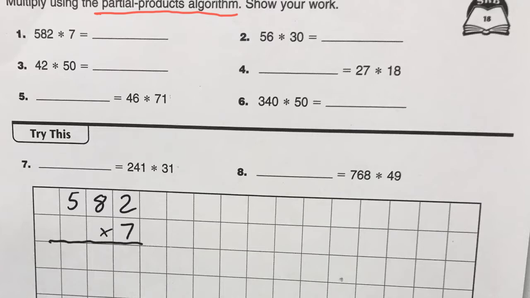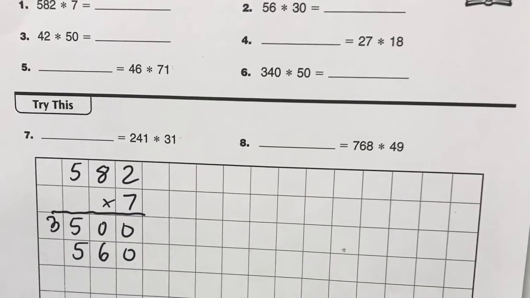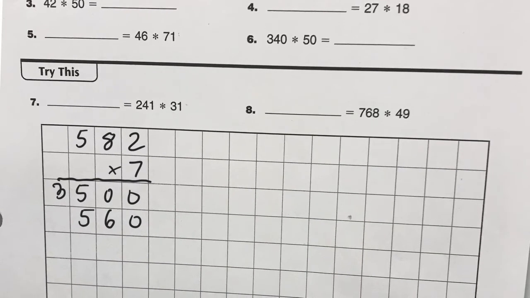And now you go 7 times 500 is 3,500, and 7 times 80 will give you 560, and then you know what, the rest of that, do the ones place, and then you add them together. I think you can do that one on your own.